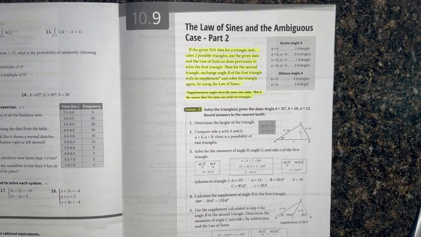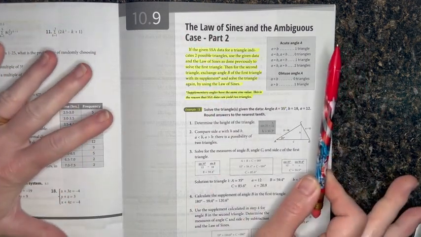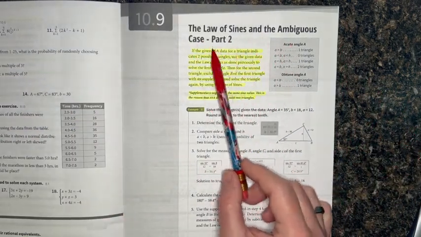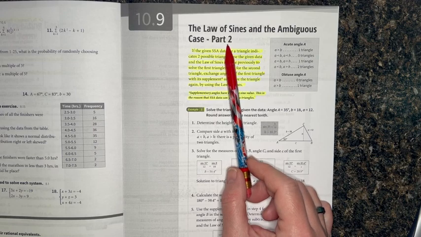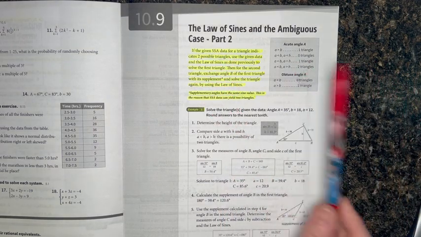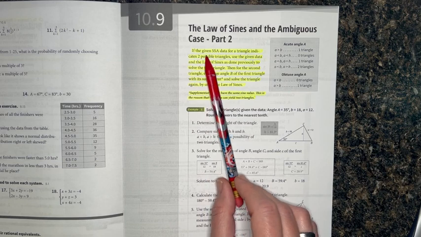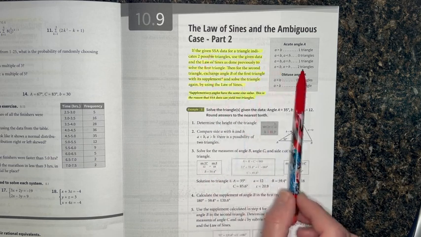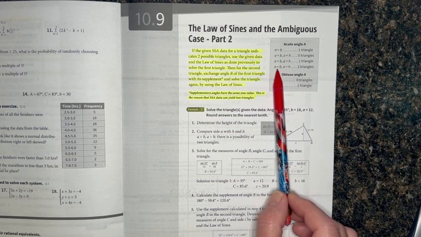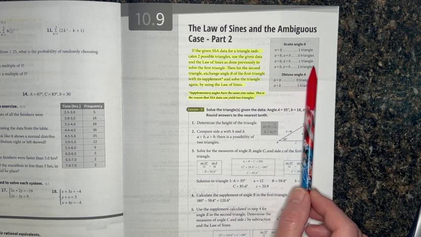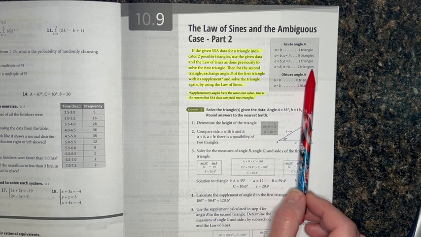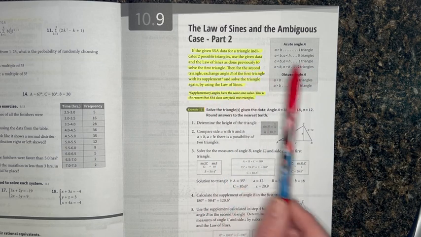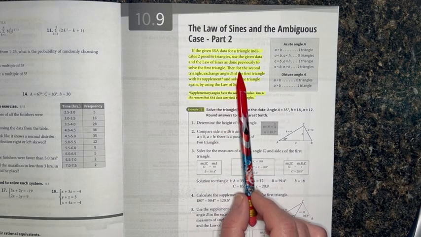Lesson 9 begins on page 29, and it's another part 2. Yay! The law of sines and the ambiguous case, part 2. So remember, in part 1, if the given side-angle data for the triangle indicated 2 possible triangles, right here, A less than B, A greater than H was 2 possible triangles, then use the given data and the law of sines as done previously to solve the first triangle.